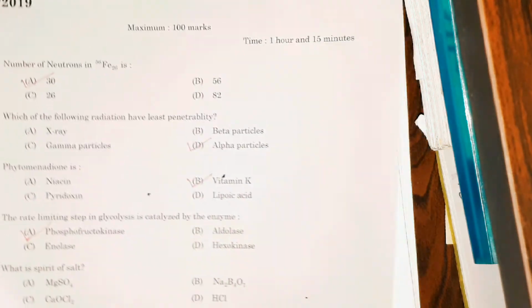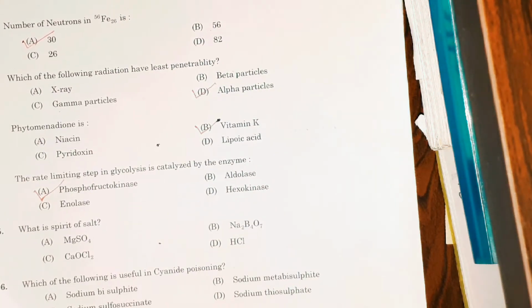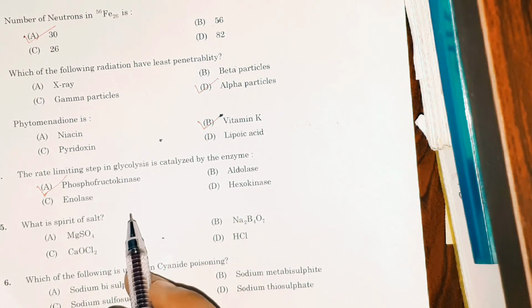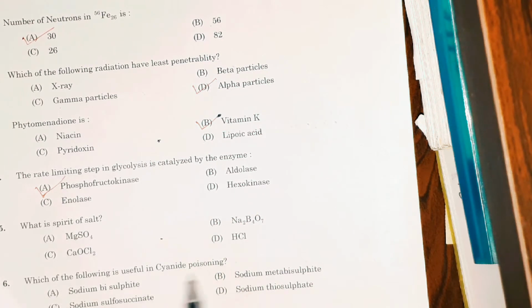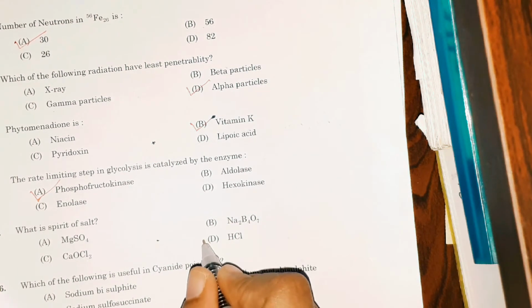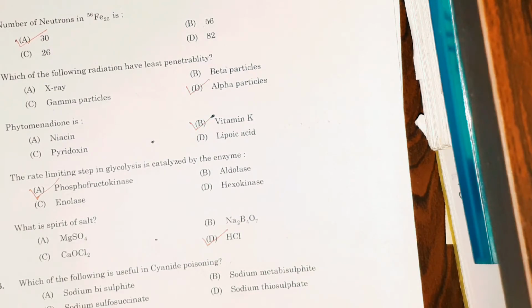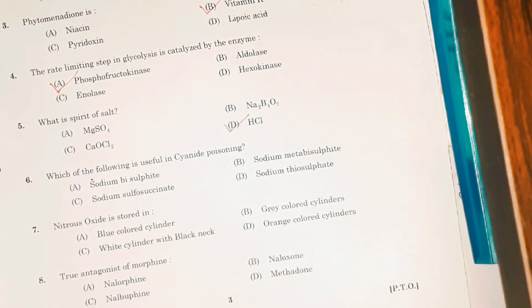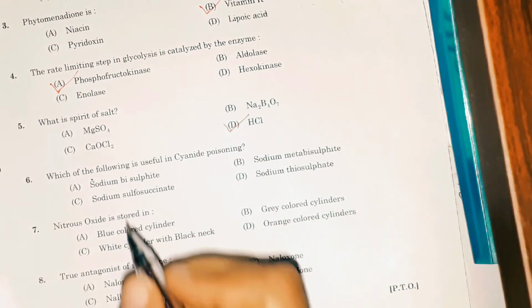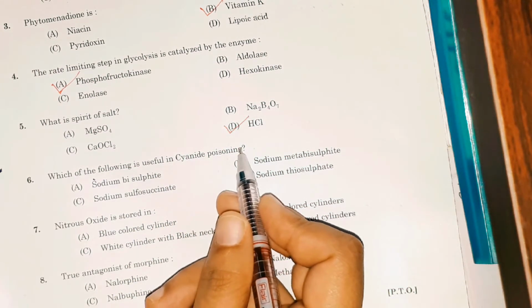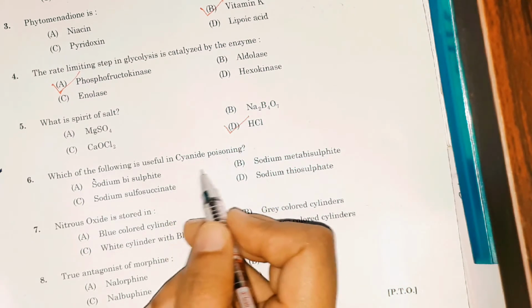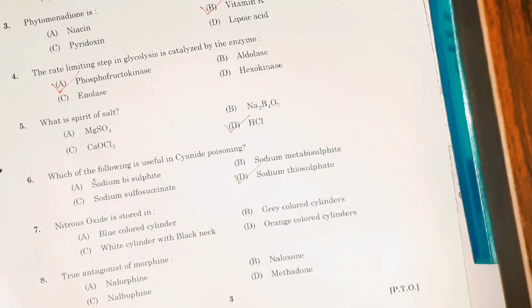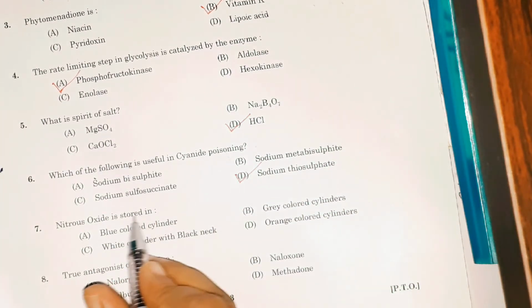Next question is, what is spirit of salt? So hydrochloric acid, HCl, is known as the spirit of salt. Next one, which of the following is useful in cyanide poisoning? The answer for that is sodium thiosulfate. A combination of sodium thiosulfate and sodium nitrite is generally used in cyanide poisoning.